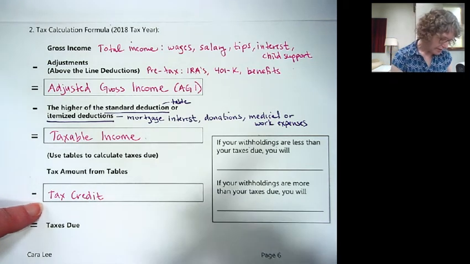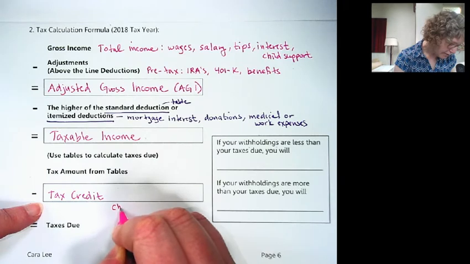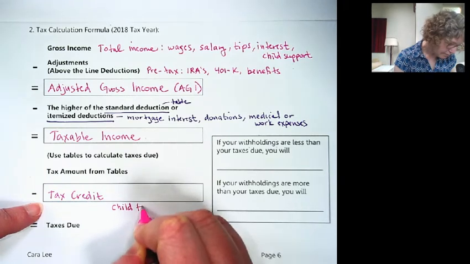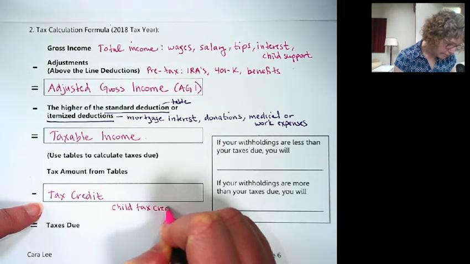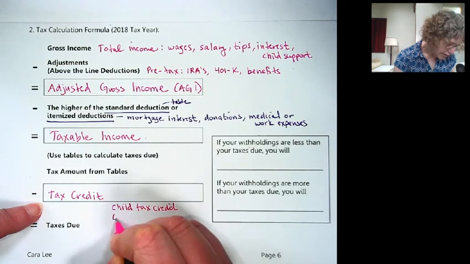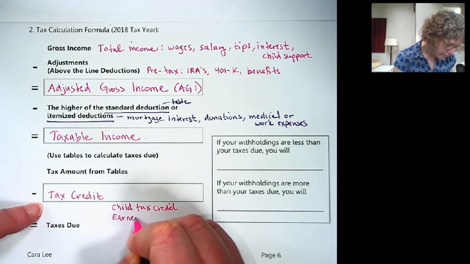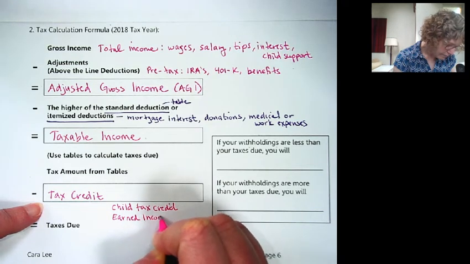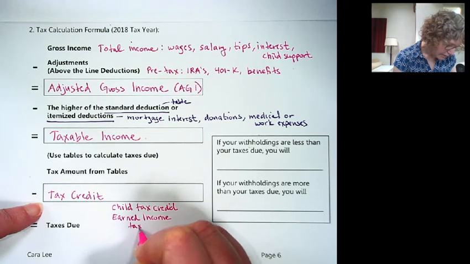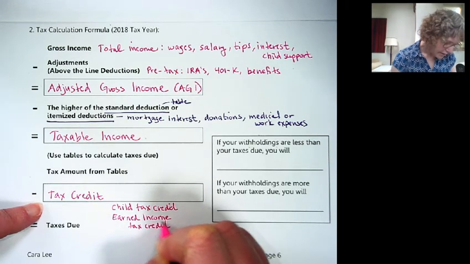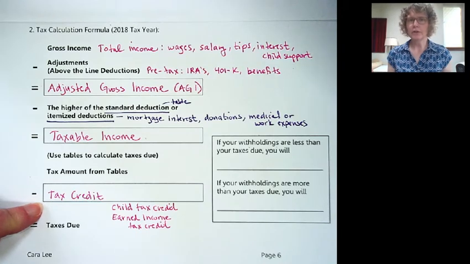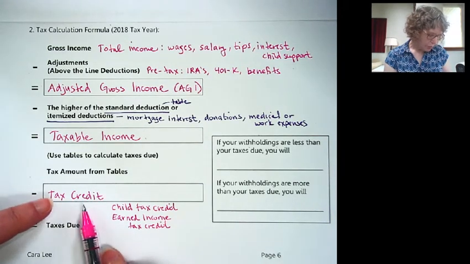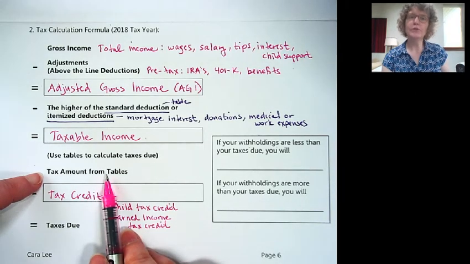So things you might get tax credits for, there's a child tax credit. There's also an earned income tax credit. And the thing that's great about these also is they are directly refundable. So if you actually have more credits than tax you owe, you could get money back.